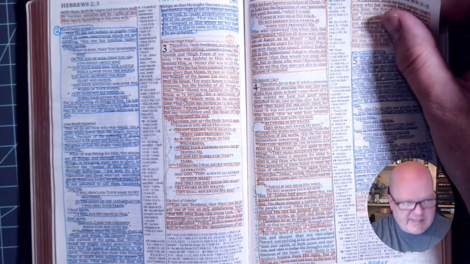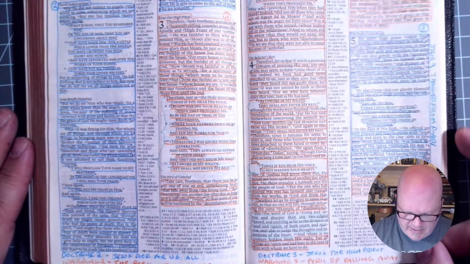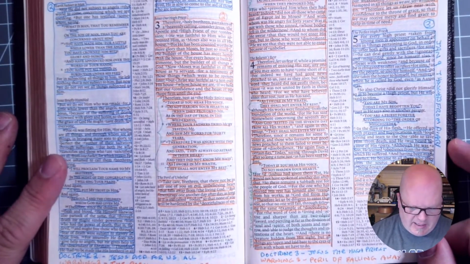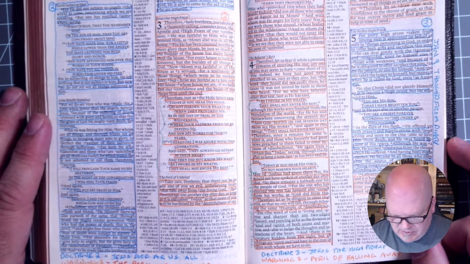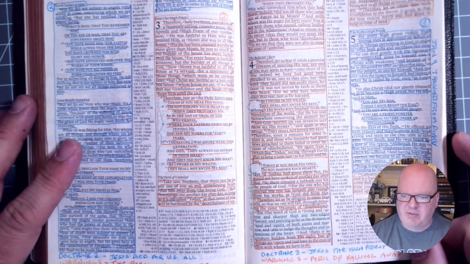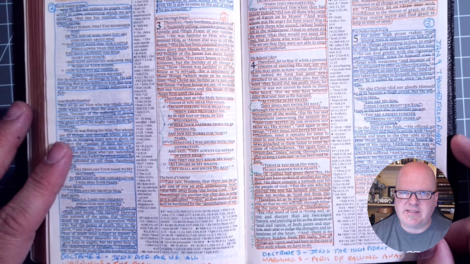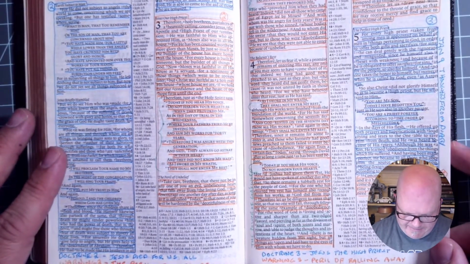The third warning is the peril of falling away. Many Christians don't believe that it's possible to fall away. It seems like so much time wouldn't be spent in the Bible addressing the dangers of falling away from Christ if it was, in fact, impossible to fall away.